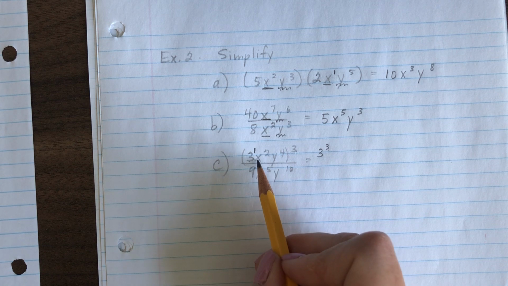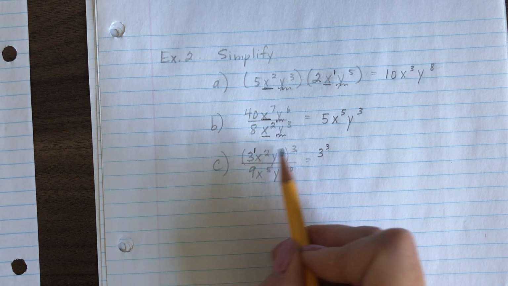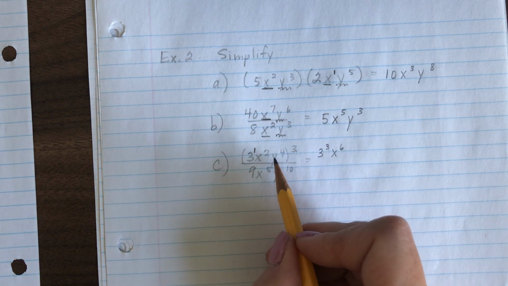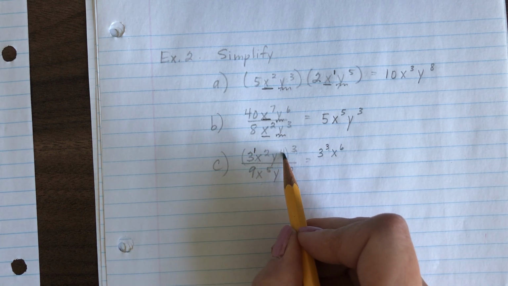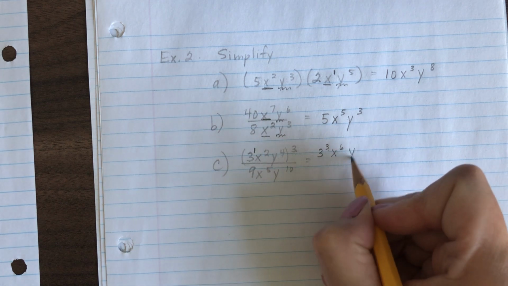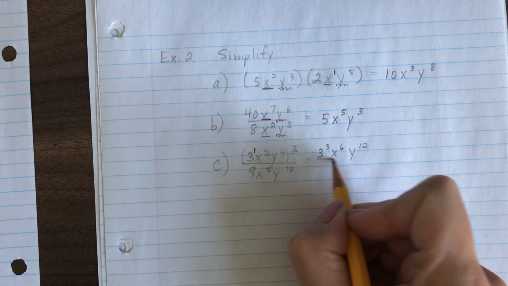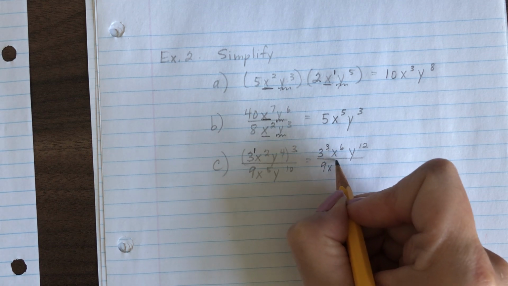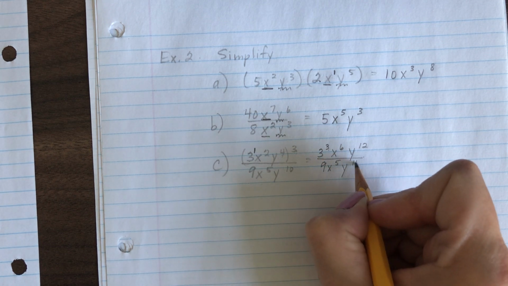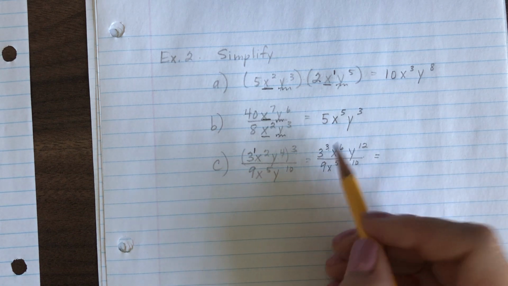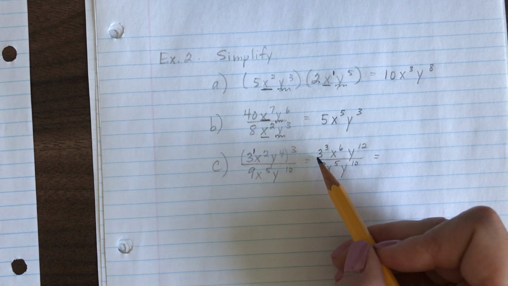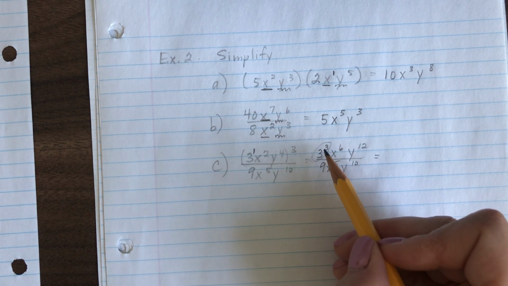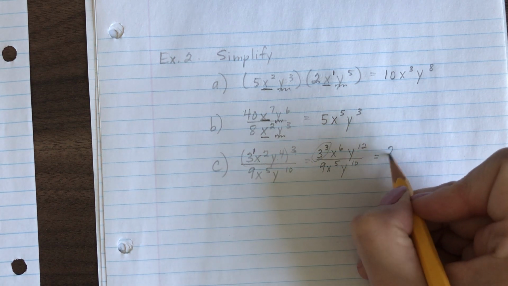When I look at my power of x and I take an exponent of 2 multiplied by 3, I get x to the exponent 6. When I look at my power of y, I take the exponent of 4 multiplied by 3 to give me y to the exponent 12. In the denominator, I would still have 9x to the exponent 5, y to the exponent 10. Now, when you end up with a power with a numerical base like this, you can evaluate it. So 3 cubed means 3 times 3 times 3, or 27.